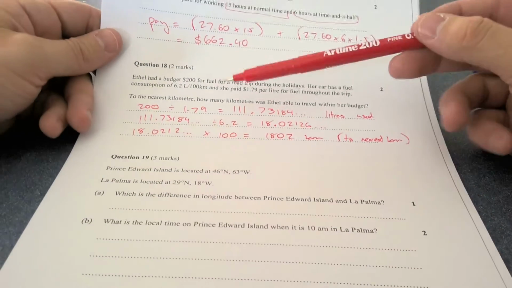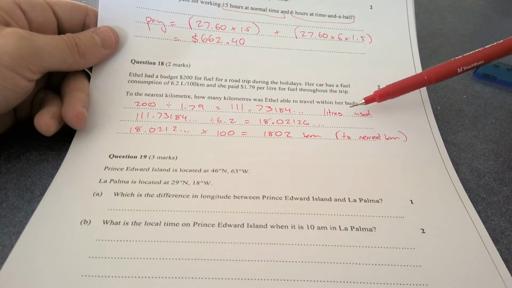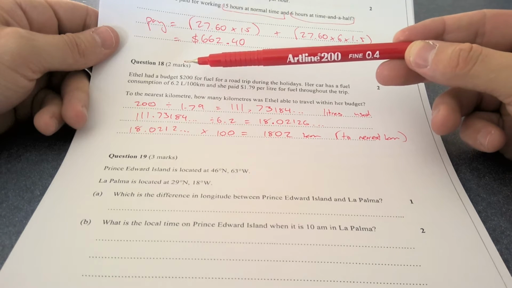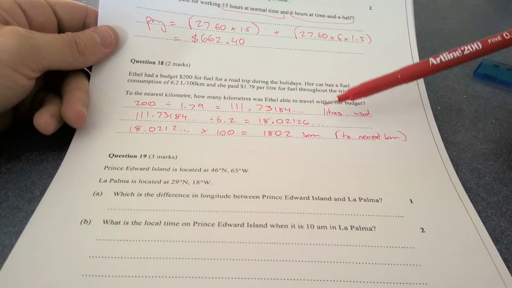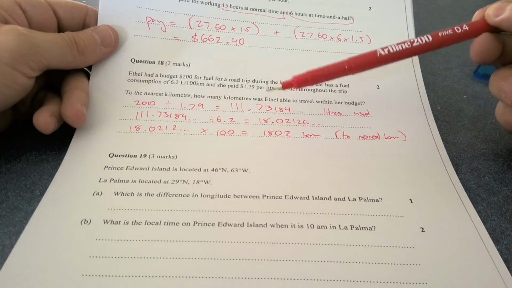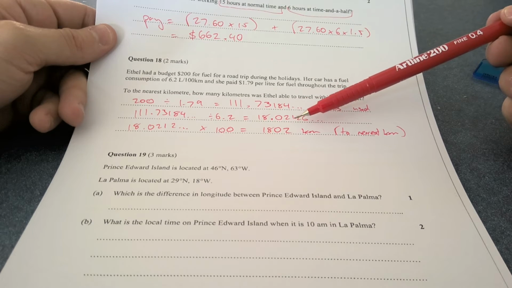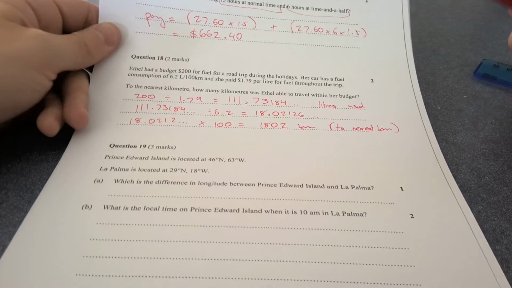So it's a matter of getting that total amount of money, dividing by the price per litre to calculate how many litres are used. Then we're seeing how many lots of 100 kilometres were travelled. So that's just getting that amount of litres divided by 6.2. What this is basically saying is that 18.02 lots of 100 kilometres were travelled. So we're trying to find how many kilometres that is, and that's it.